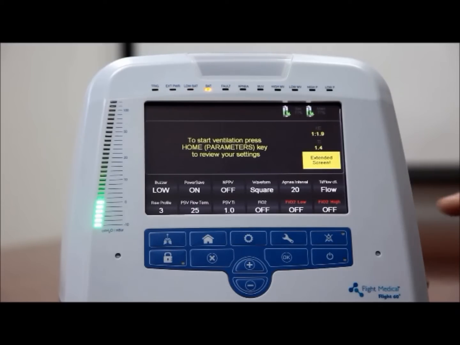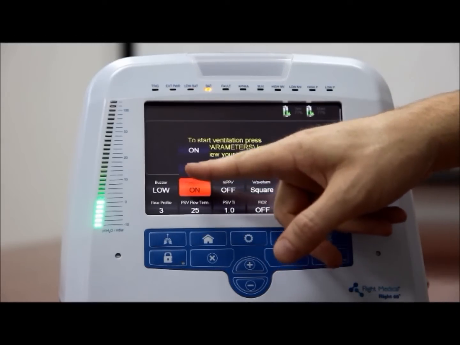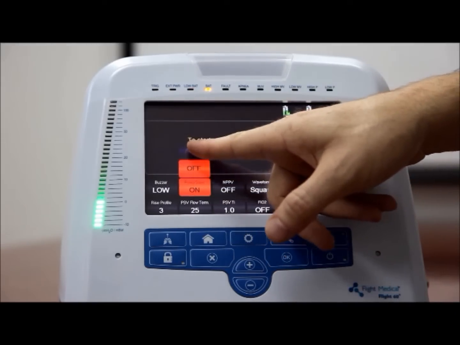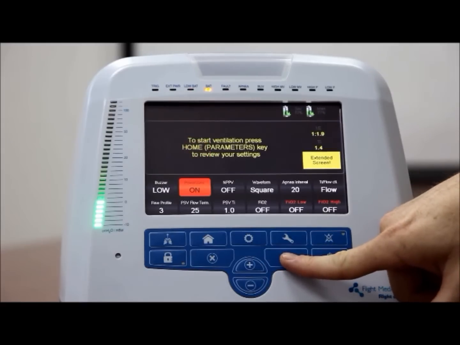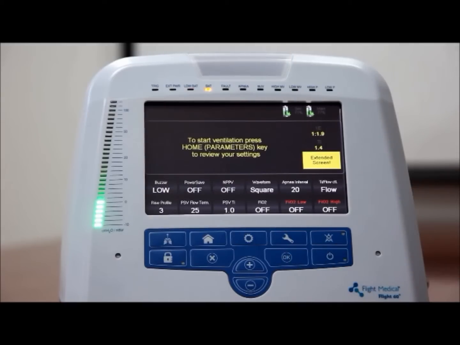To activate or deactivate the power saving system, on the ventilator front panel, press the extended button. Tap the power save control button. To activate the power saving system, tap the control button to select on. To deactivate the power saving system, tap the control button to select off. Press OK to confirm your selection.